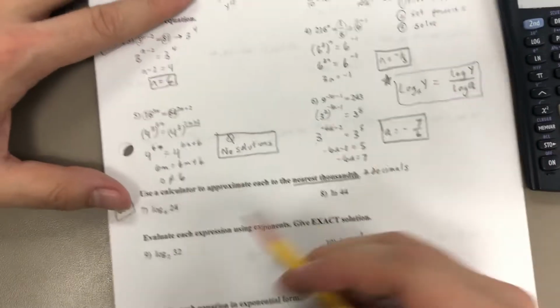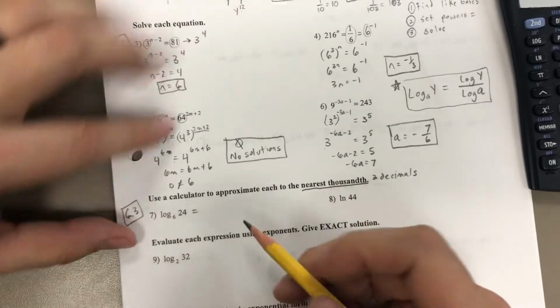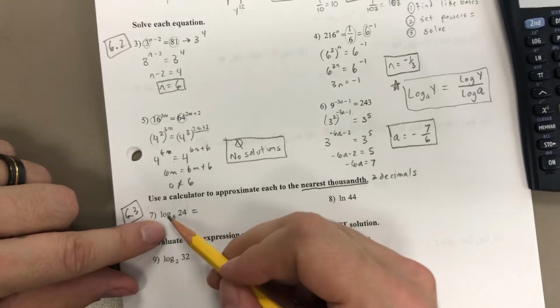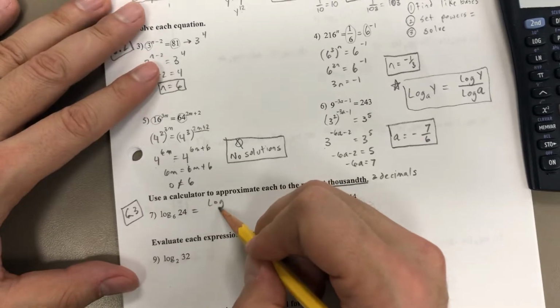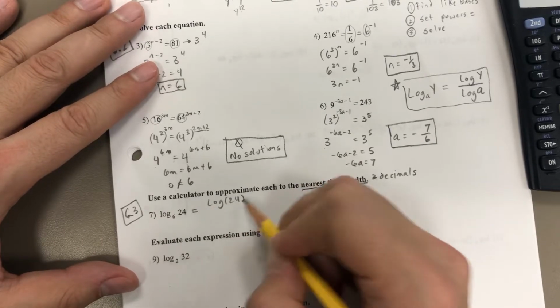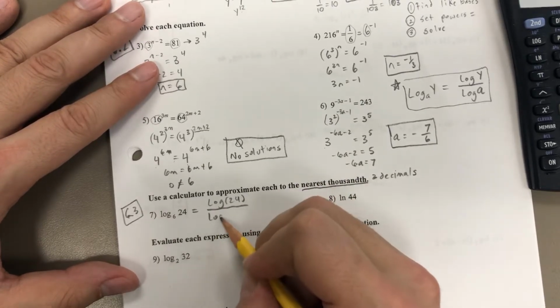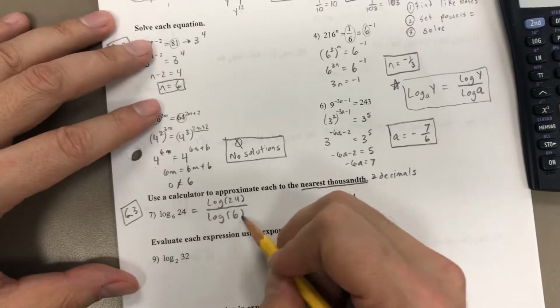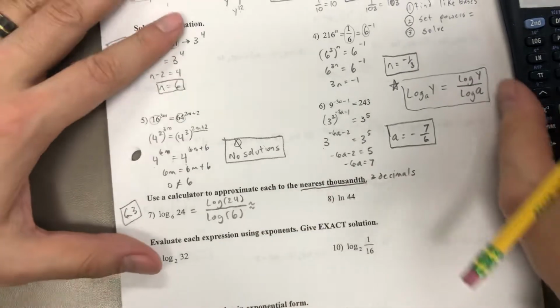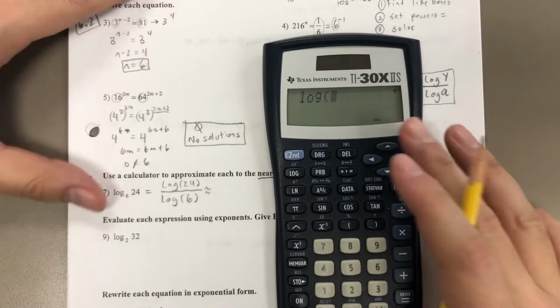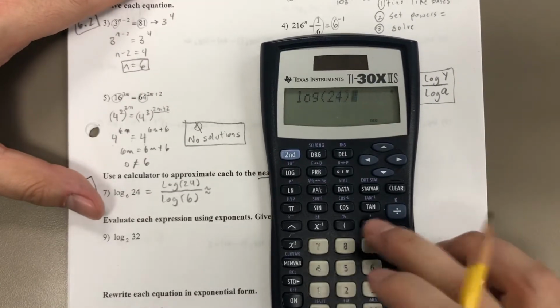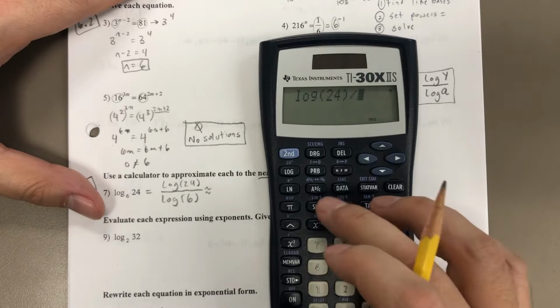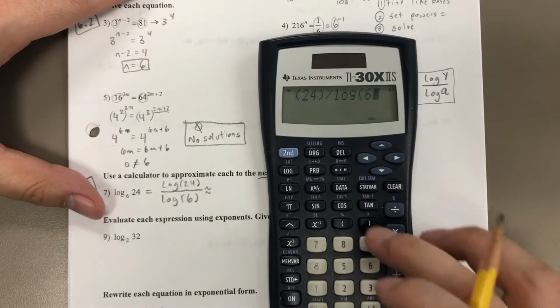So how does that translate to this problem? To find this log, all I need to do is take the log on my calculator of the big number, 24, and then divide that by the log of the little number, the base, 6. It's probably going to be an approximate value, so let's see. I take the log of 24, close the parentheses, divide it by the log of 6.